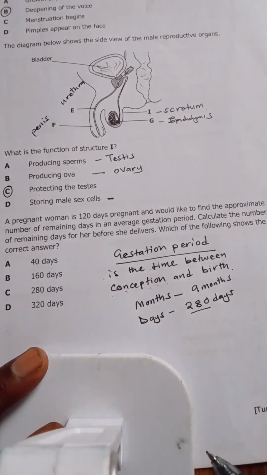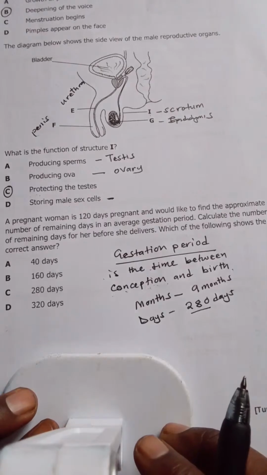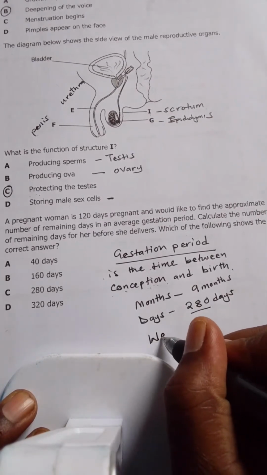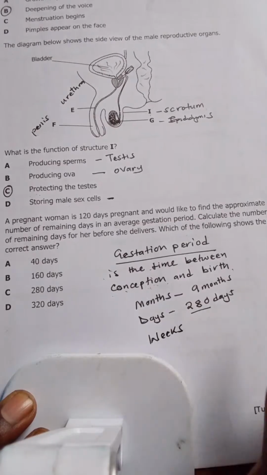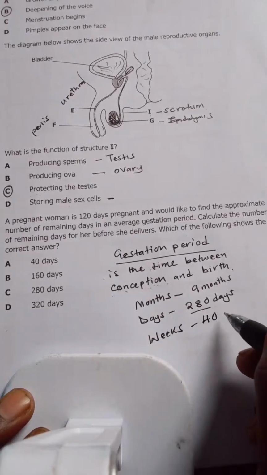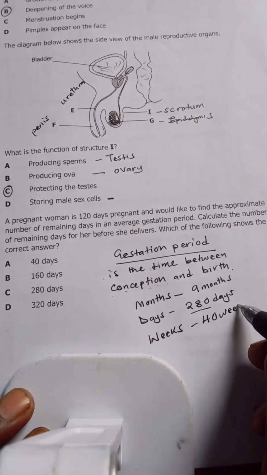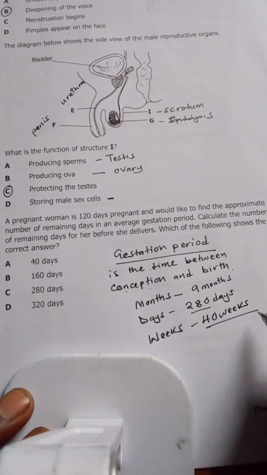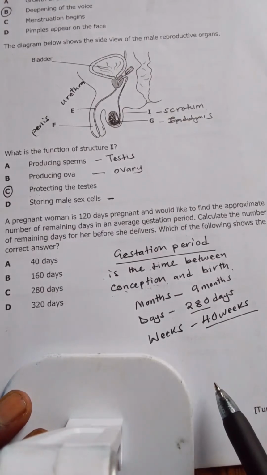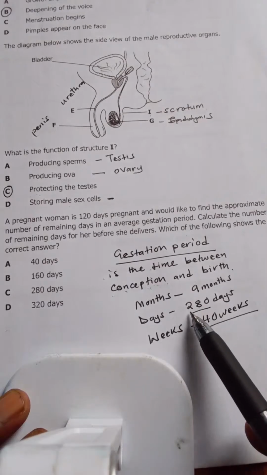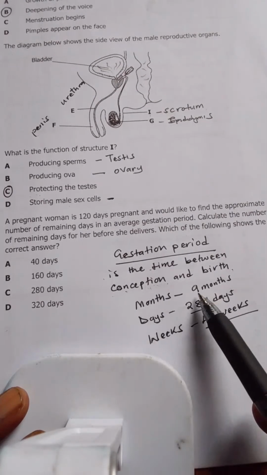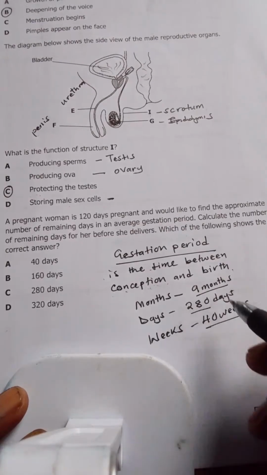Then in terms of weeks, we consider 40 weeks. So if it is weeks, we consider 40 weeks. And if it's days, we consider 280 days. And if it's a month, we consider 9 months.